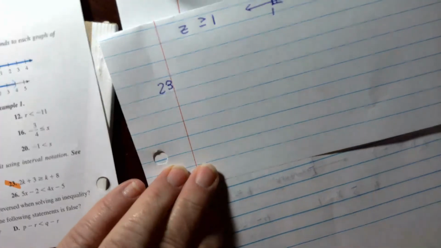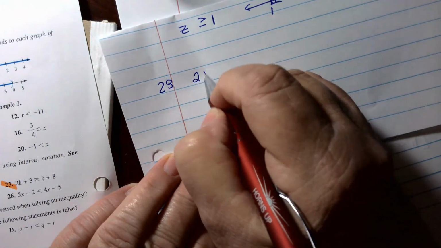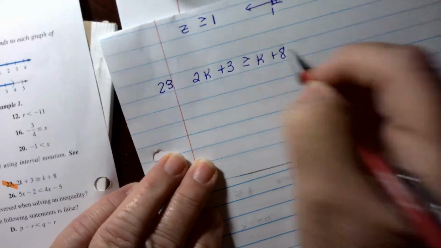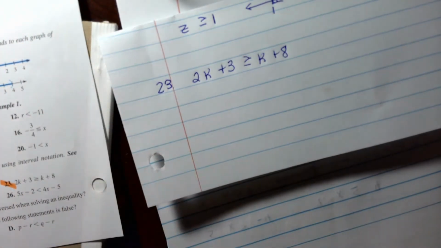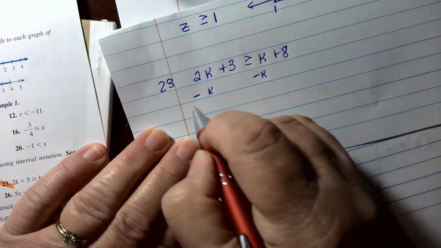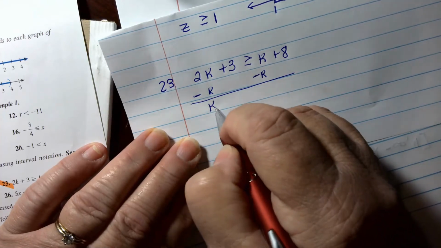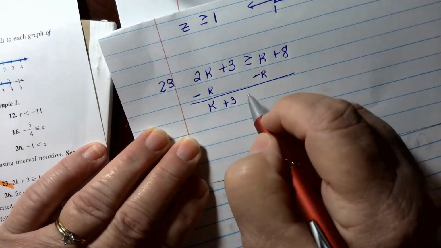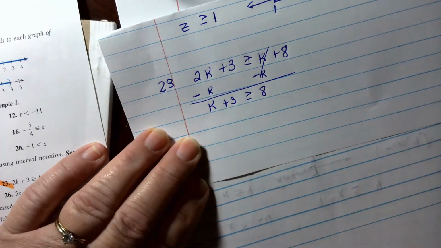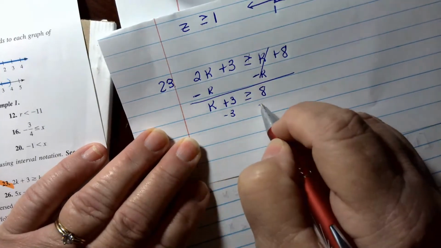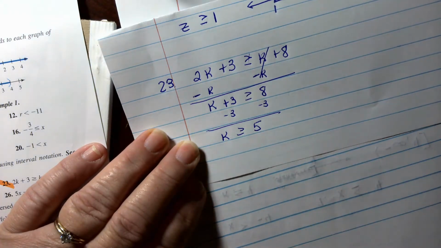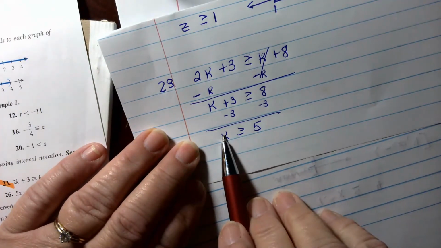All right, that'll work. So 2k plus 3 is greater than or equal to k plus 8. So just like when we were solving equations, we want to get all our variables on the same side. So I'm going to subtract the k, copy the 3, copy the greater than or equal to. That's going to zero out, and I have 8. Then I'm going to subtract 3. And I'm through because there's no coefficient with k that I have to divide by.